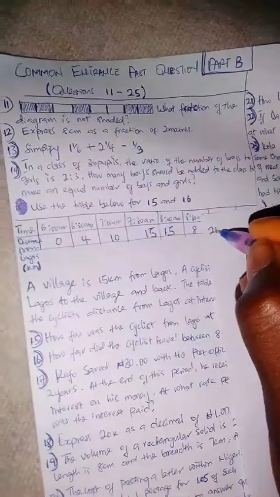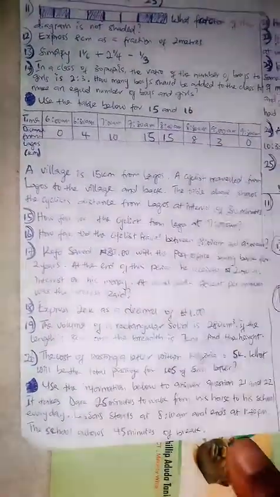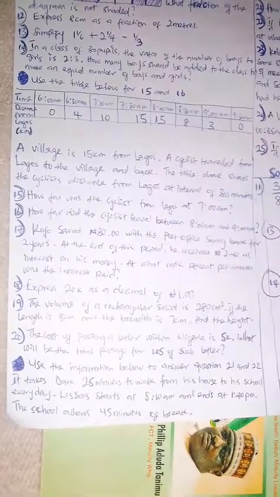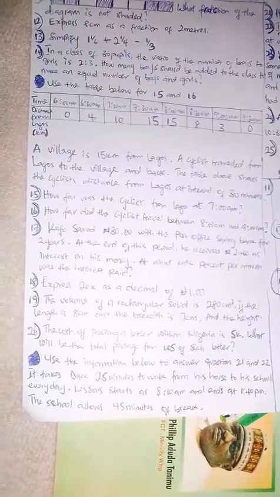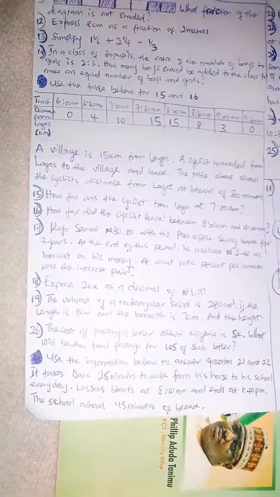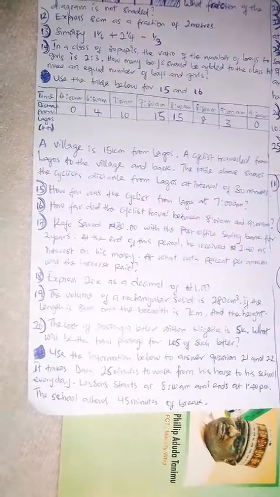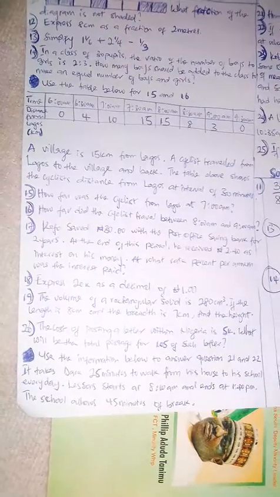Okay, let's go back to the question. For now, this is number 21. How long does Dari spend in class daily? It takes him 25 minutes to walk from his house to school every day. Does that affect the question that was asked? Lesson starts at this time, ends at this time. The school allows 45 minutes of break.